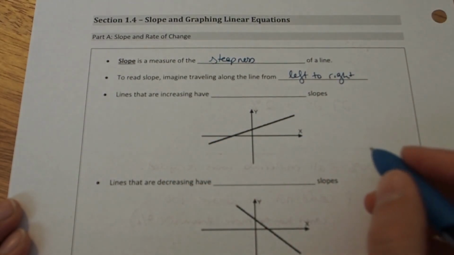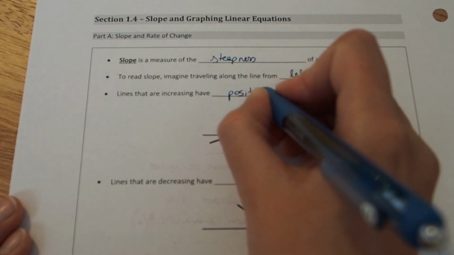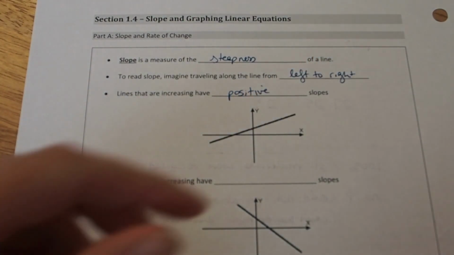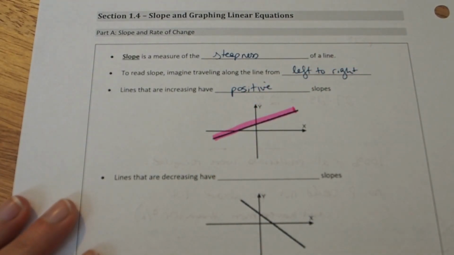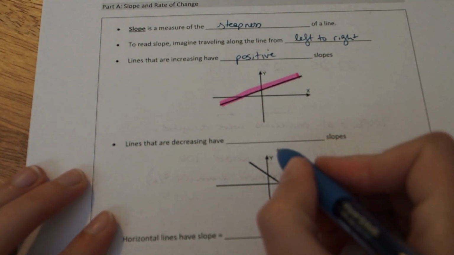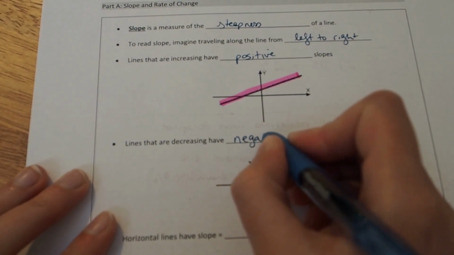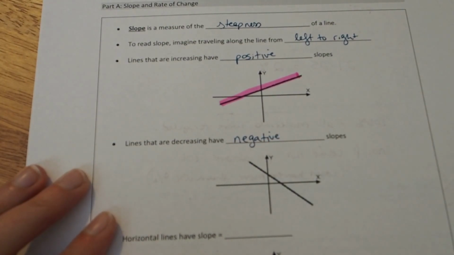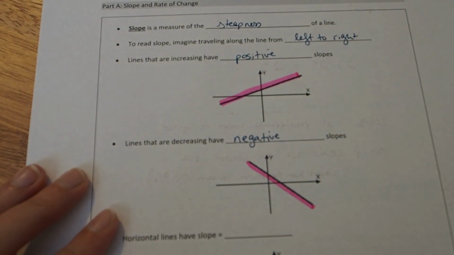Lines that have positive slope are increasing. Like this line right here is increasing from left to right, it has a positive slope. Lines that are decreasing have a negative slope. Again, this line right here, if you read it from left to right, it is decreasing, so it has a negative slope.